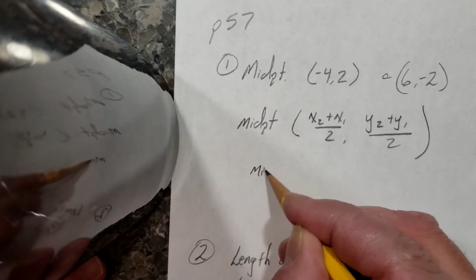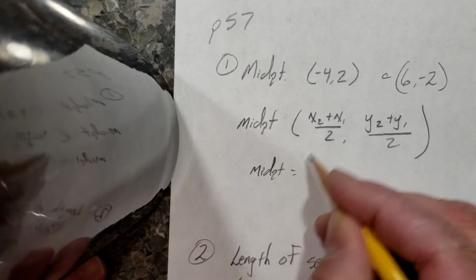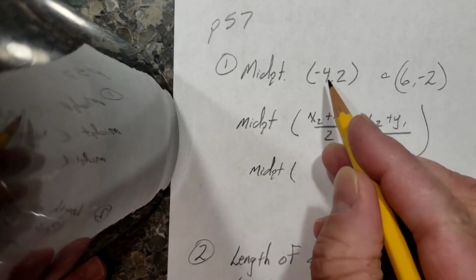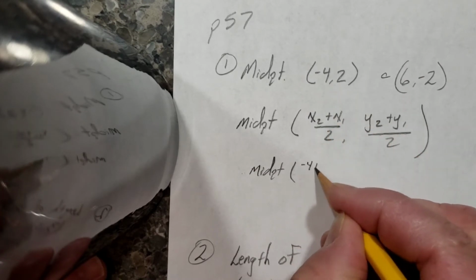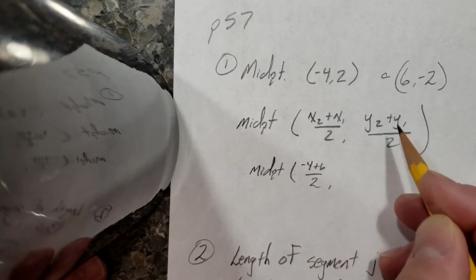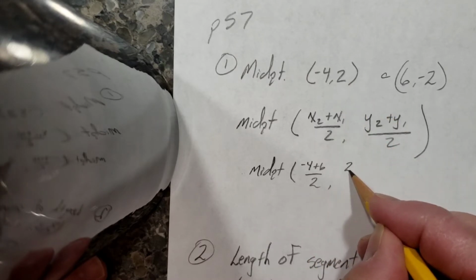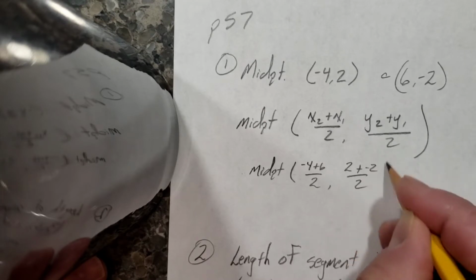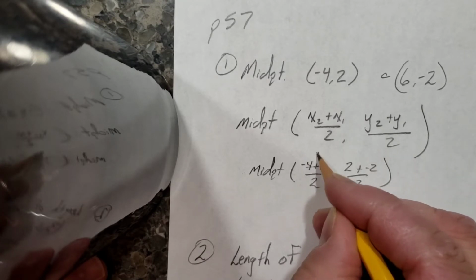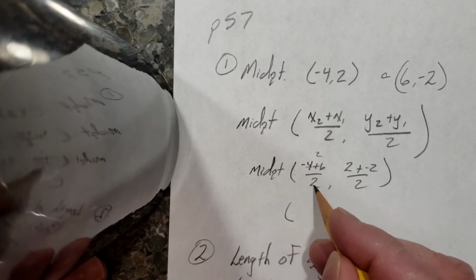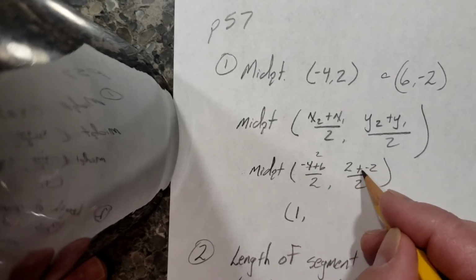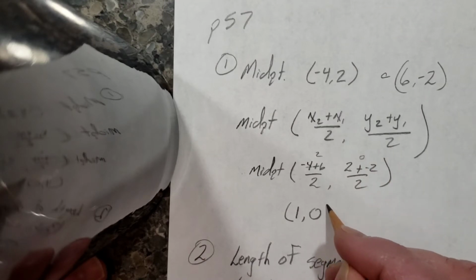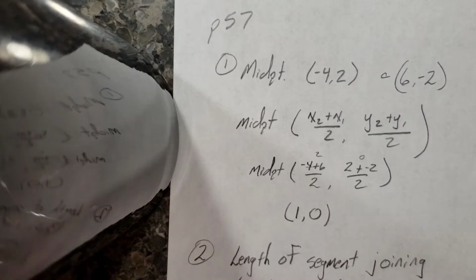So all you're going to do here, you don't even want an equal sign. Sorry about that. Parentheses, and we're going to put in my x coordinates, -4 plus 6 over 2. And then my y coordinates, 2 plus -2 over 2. -4 plus 6 we know is 2. So 2 divided by 2 is 1. And 2 plus a -2 is 0. 0 divided by anything is going to be 0. And that is our answer to number one.